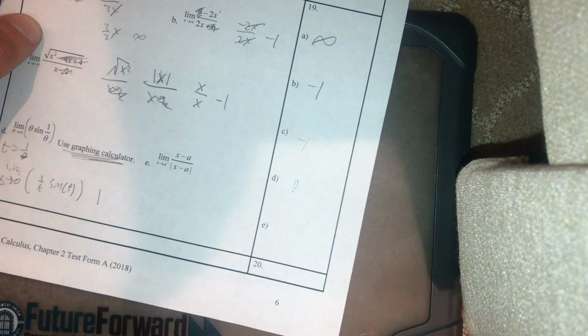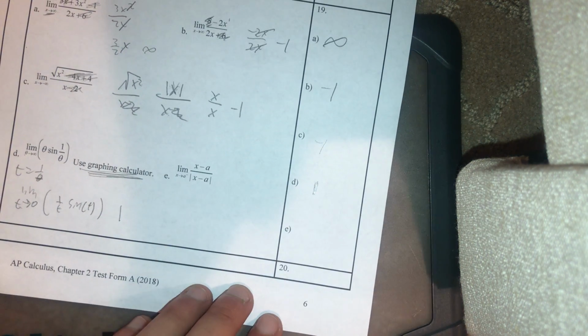But you guys probably won't have to worry about that because that's using a calculator and you guys probably won't know that.